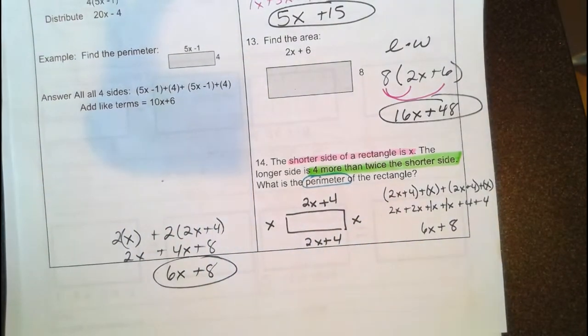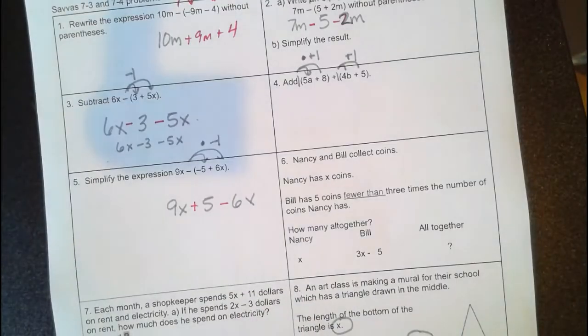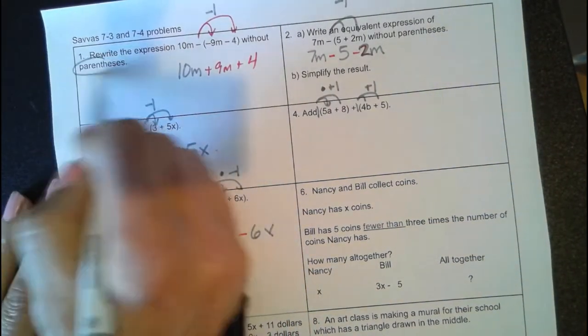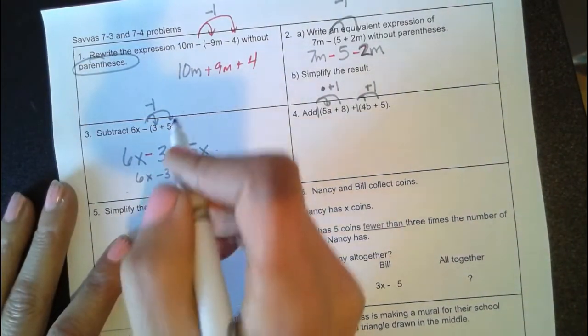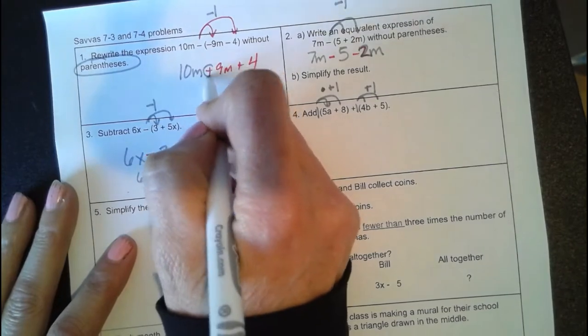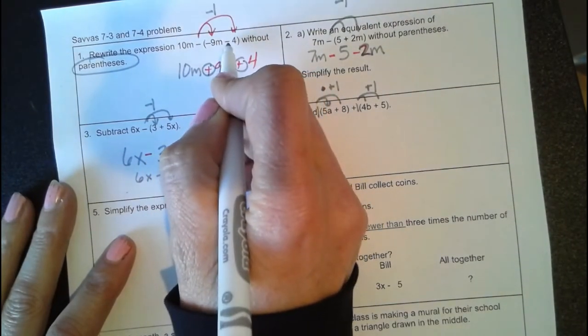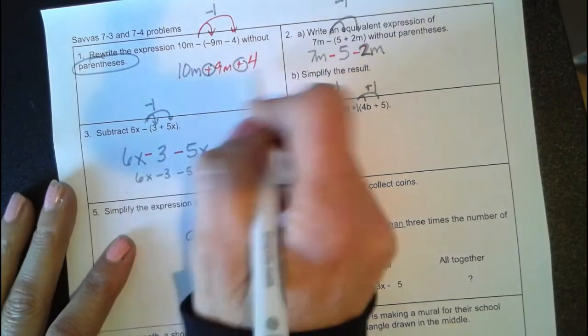Let's look at some of the problems from the homework set 7374. So the very first one just says, rewrite the problem without parentheses. So just do step 1 of distributing. All they're wanting you to know is that the opposite of a negative is a positive, and the opposite of a -4 is a +4. You're done. That's all you have to do.